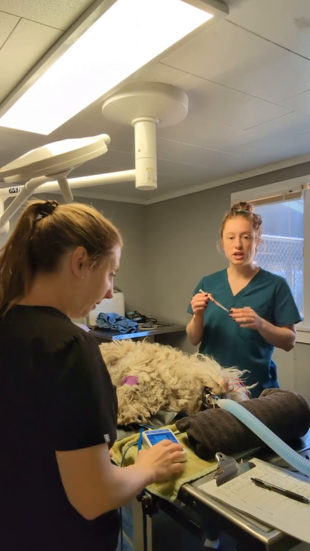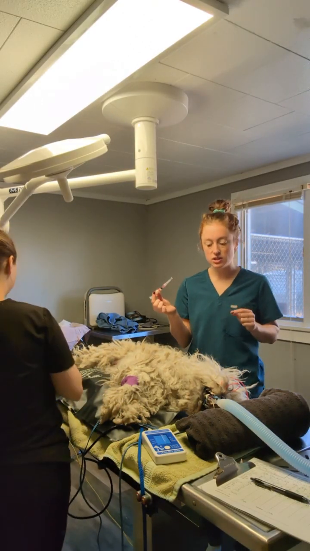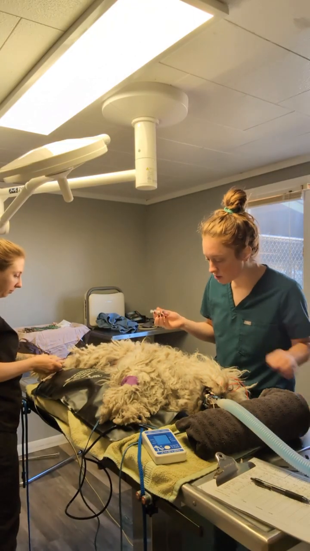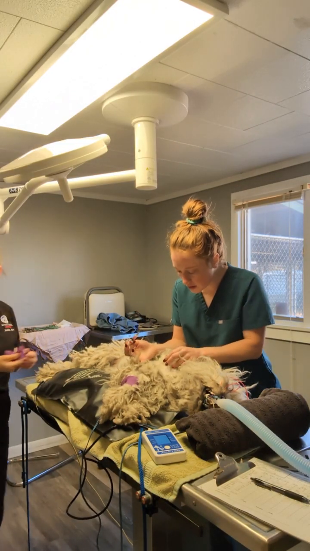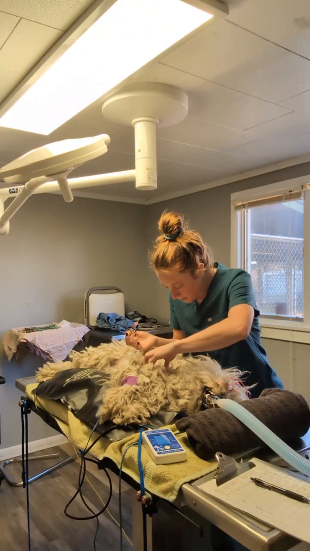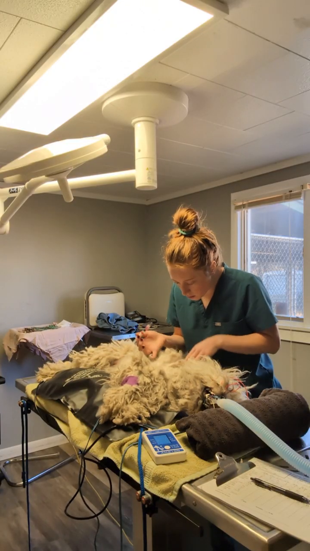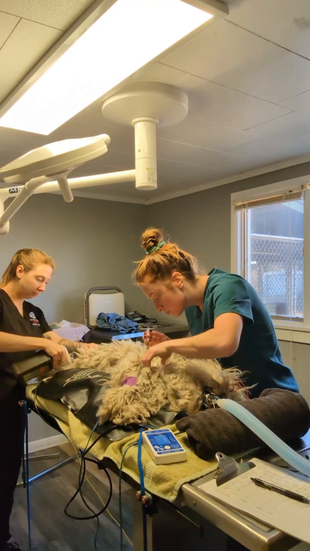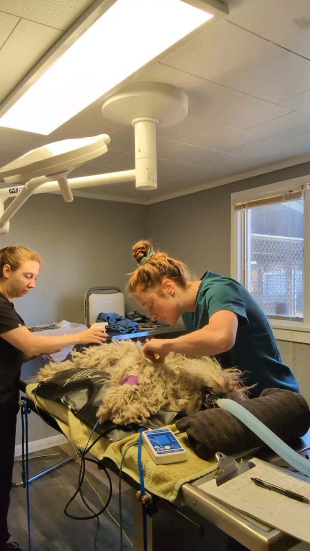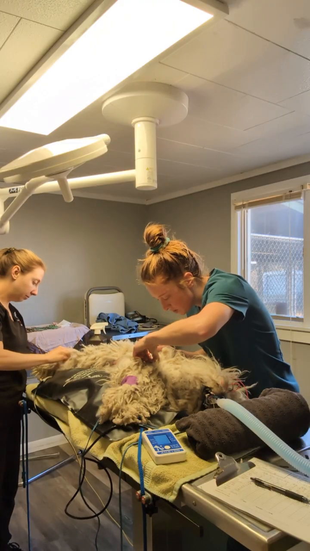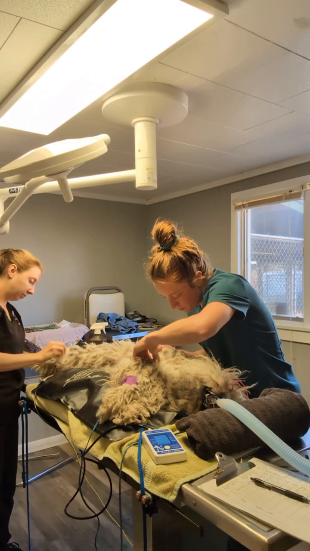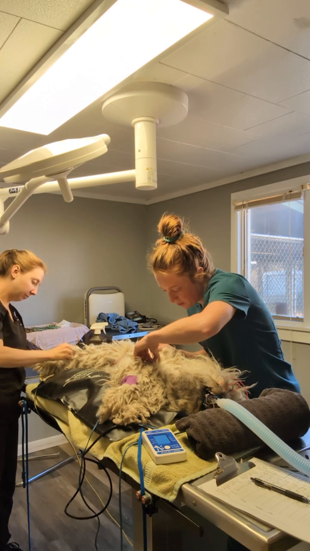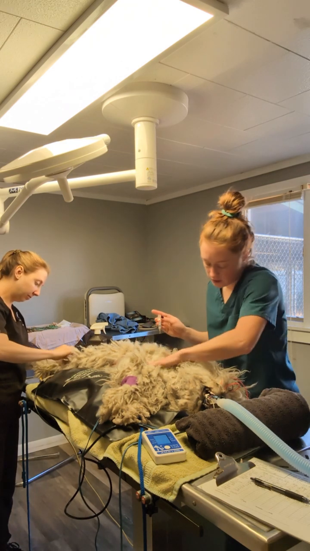Okay, so I'm just going to give her vaccines. She has some vaccines due, so I'm going to give those subcutaneously. So rabies, we're going to do in her right shoulder. Make a tent out of the skin, poke into the center of the tent, pull back to make sure that there isn't any blood flash, and then plunge the vaccine.